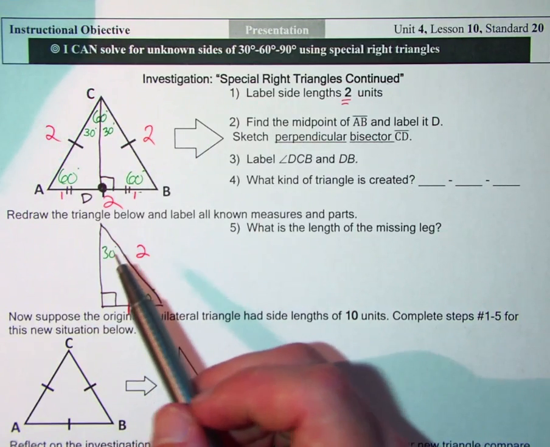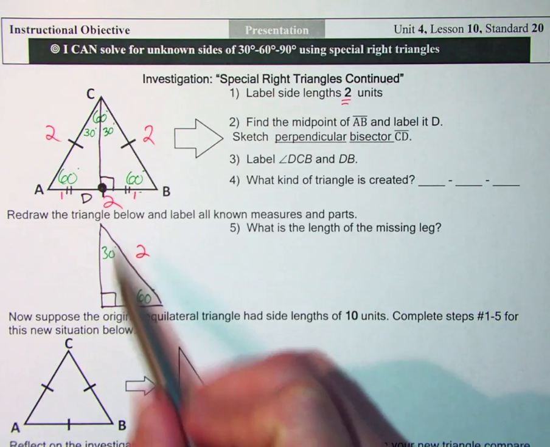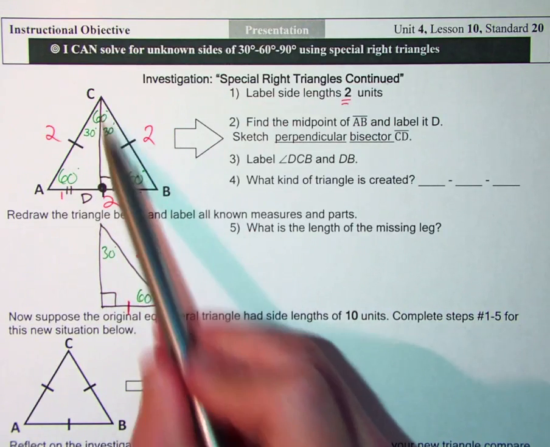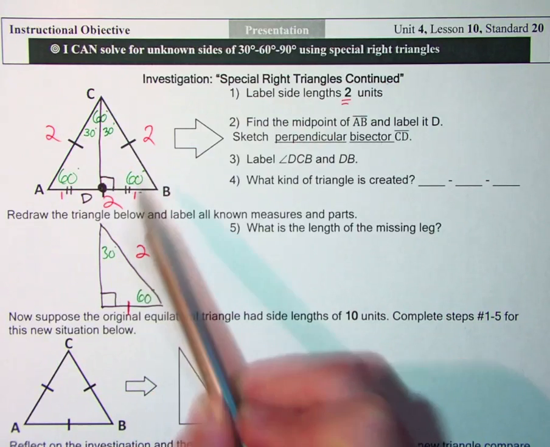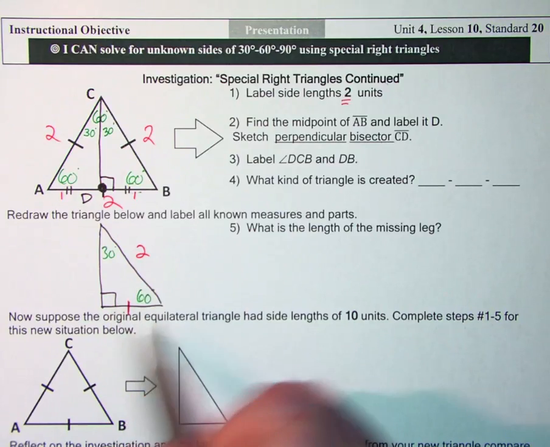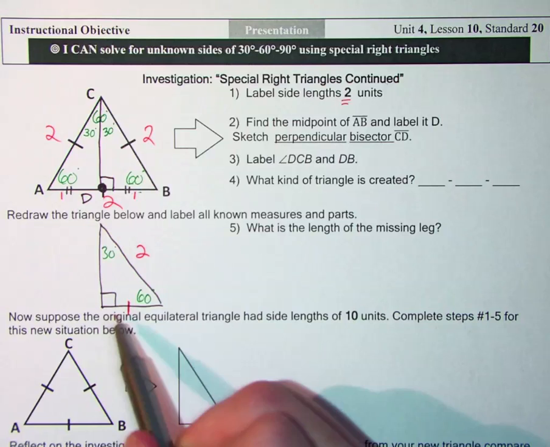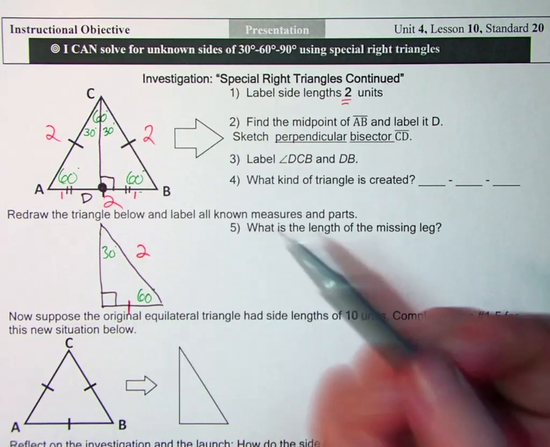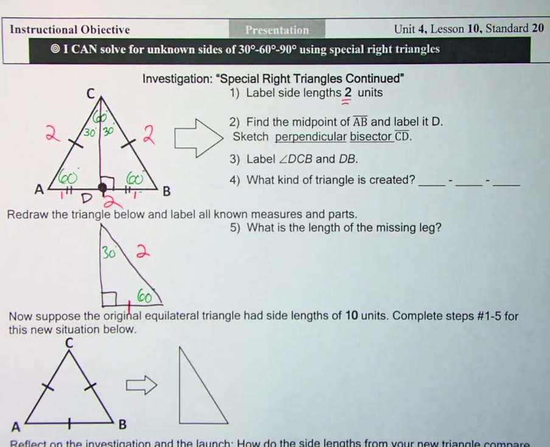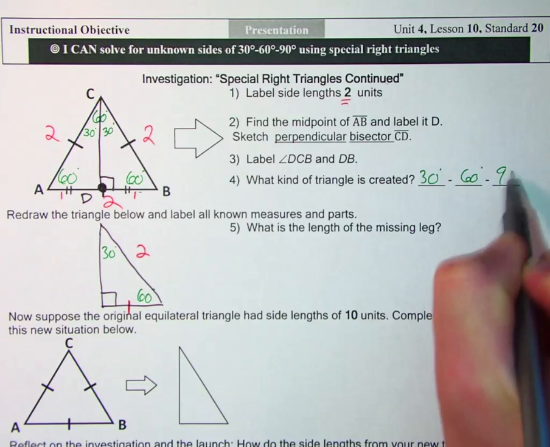So if I were to ask you, where does a 30, 60, 90 triangle come from? You would say, well, it came from a regular triangle. We're just taking half of it. Used to be 60, 60, 60. Now it's just 30, 60, 90. Used to be 2, 2, 2. Now it's 2 and 1 because we took half, right? Half of this right here. So what kind of triangle do we have? We already said it. 30, 60, 90.